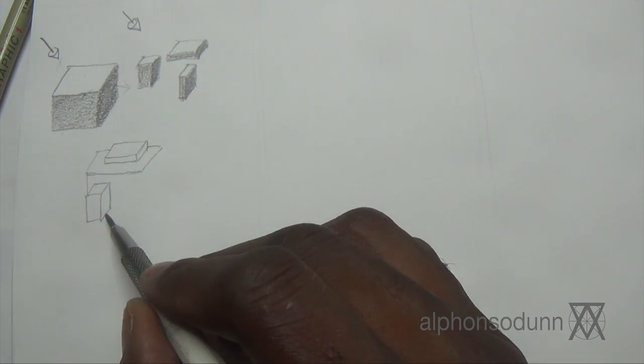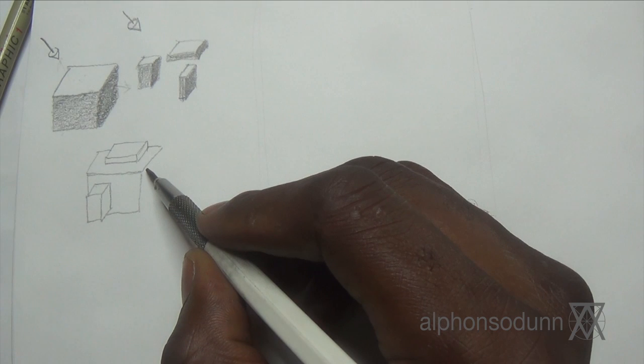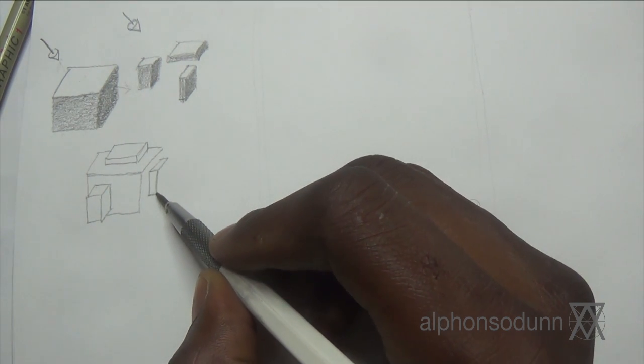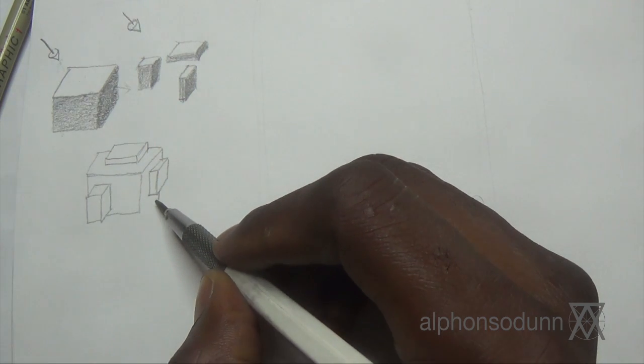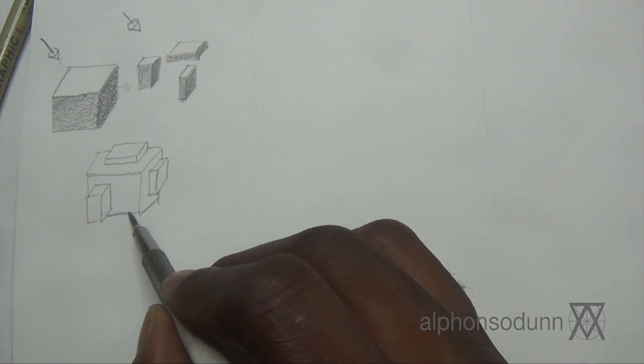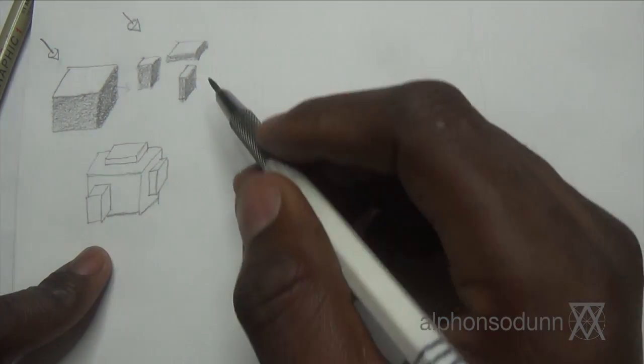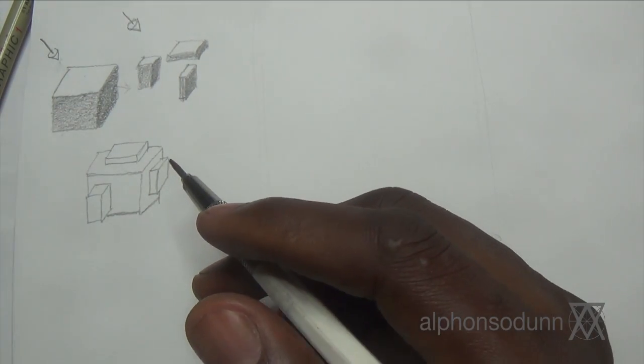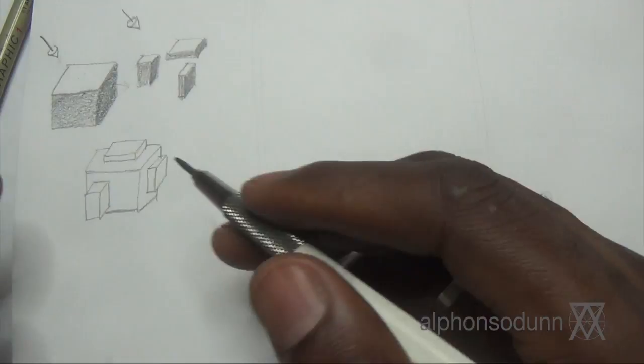Or any other form that you draw, okay? So let's say we have something like that. See? So basically, I've just attached these forms to this. Now, what do I mean in terms of having the value pattern follow the dominant form?